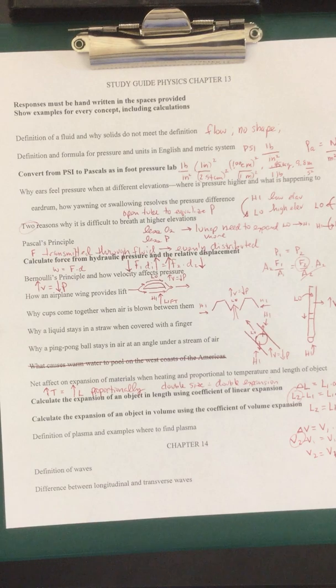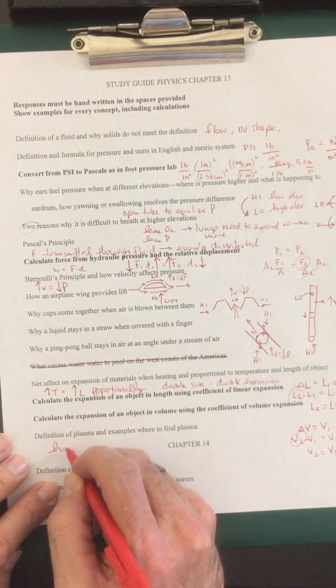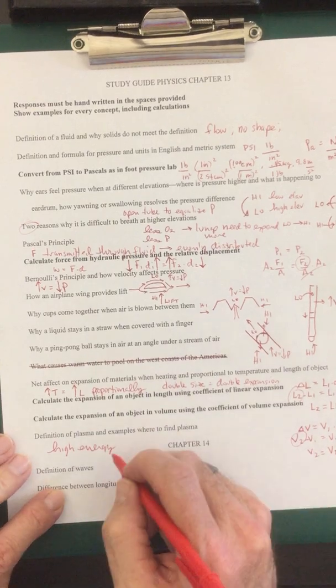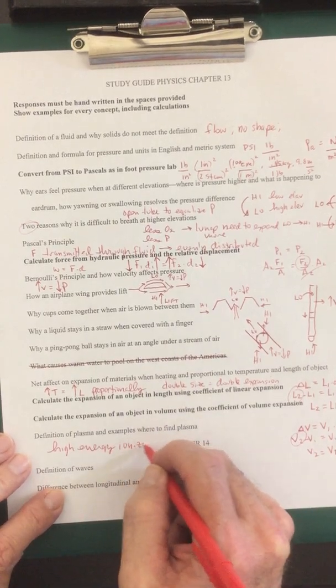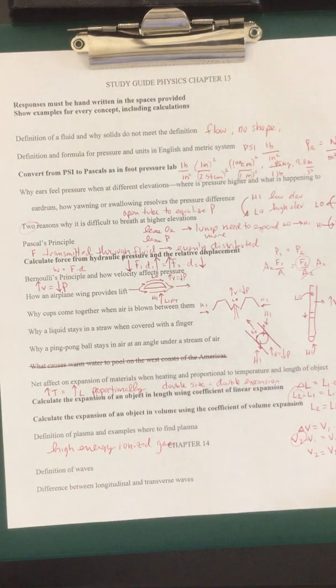Definition of plasma and examples of where to find plasma. Plasma is high energy ionized gas. So in the lights in this room, we have plasma.